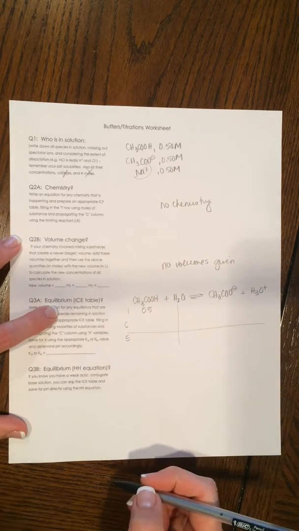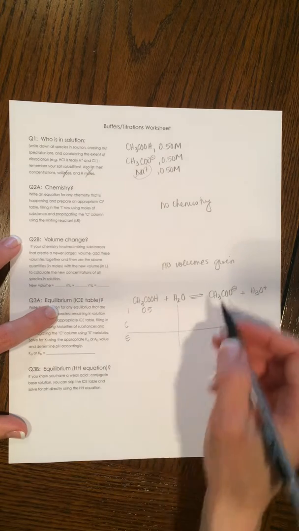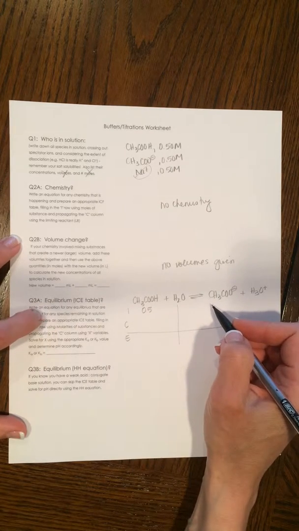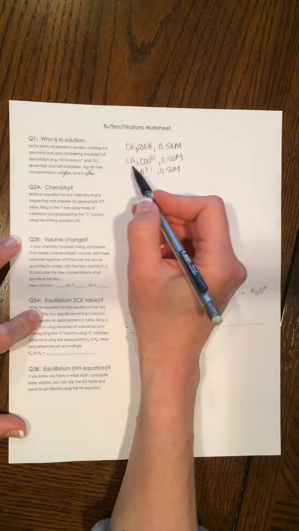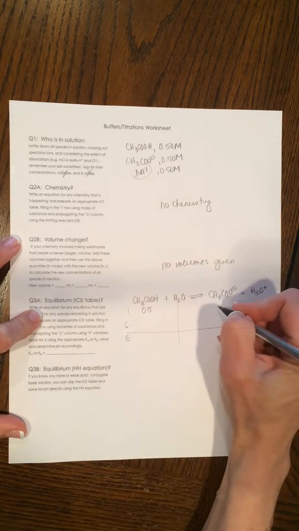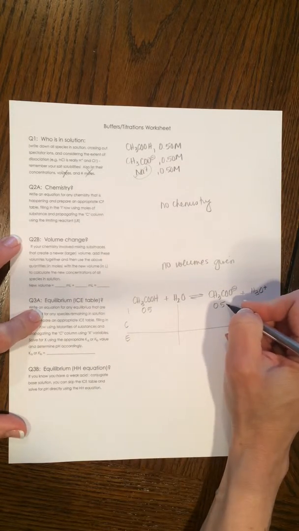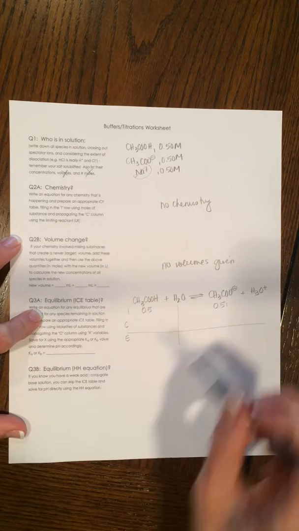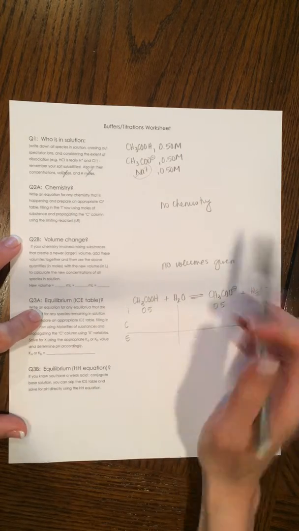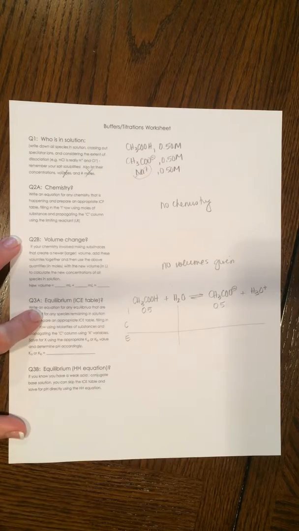Water, again, is not going to be part of our equilibrium expression. How this is a little bit different from, say, the problem that we dealt with in Chapter 18 is we actually have the conjugate base here, and that's 0.5 molar as well. So molarities, again, go in our ice tables. We don't need to worry about writing units here.